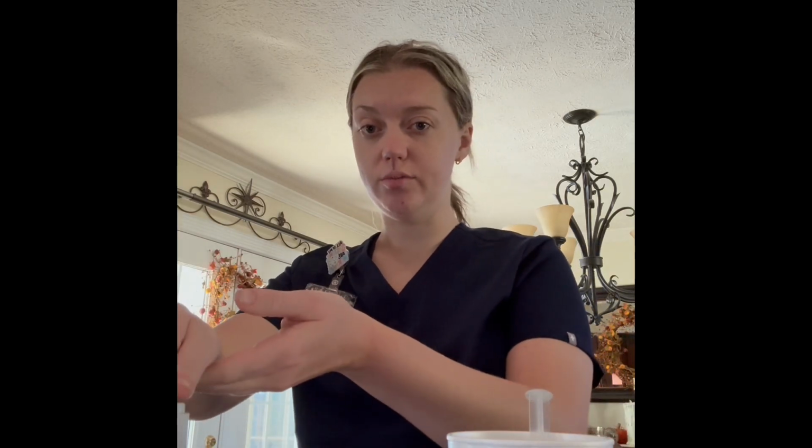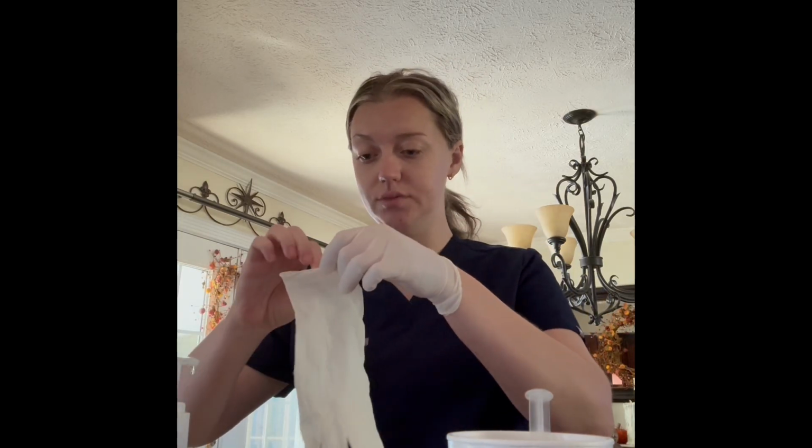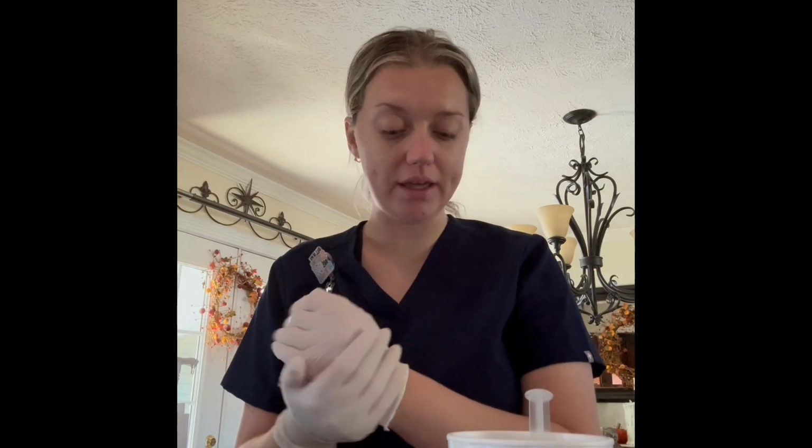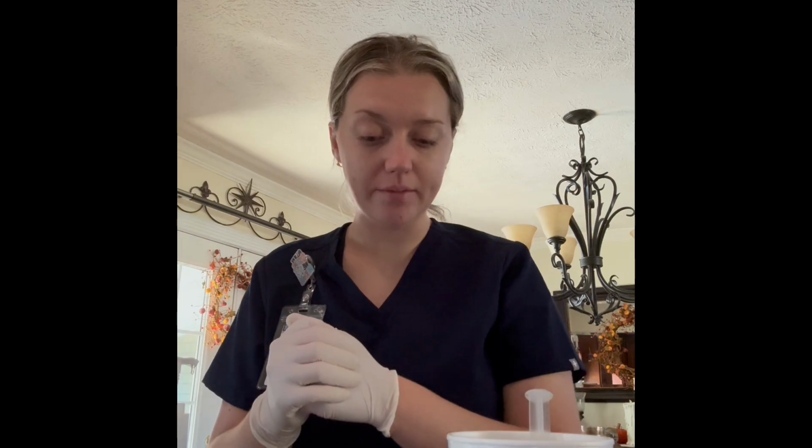So I'm going to perform hand hygiene and then don gloves. I'm going to be performing all 3 injections, and then I will complete the steps following the injections only one time. That way I can show without having to repeat all of the steps several times.